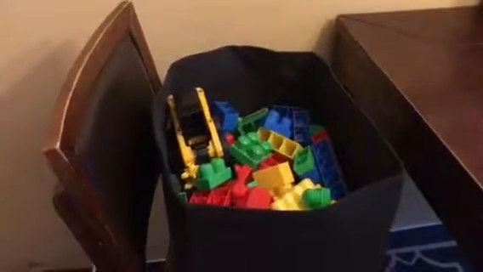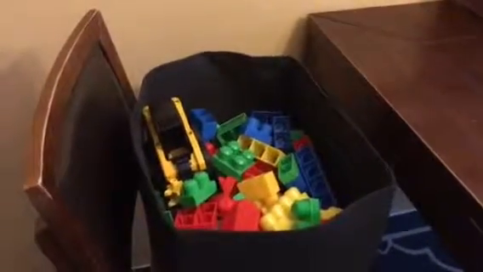Hi, this is Ryan Lawrence, the inventory model for the block company here. These are our blocks, our raw materials.